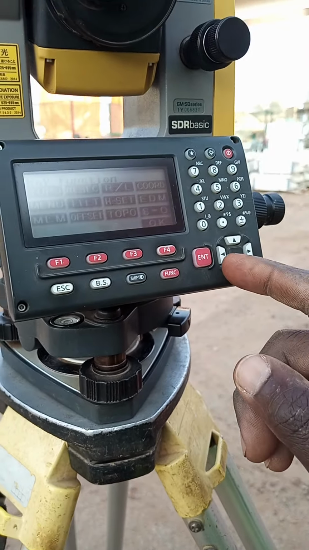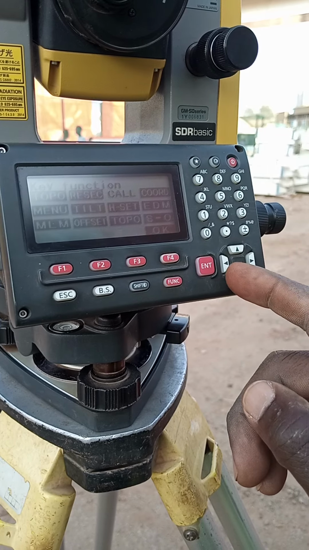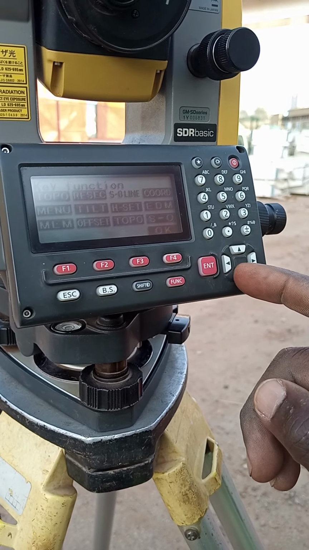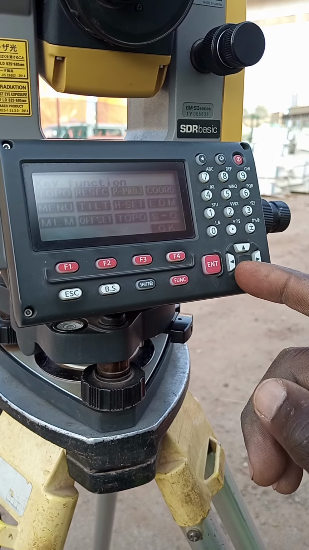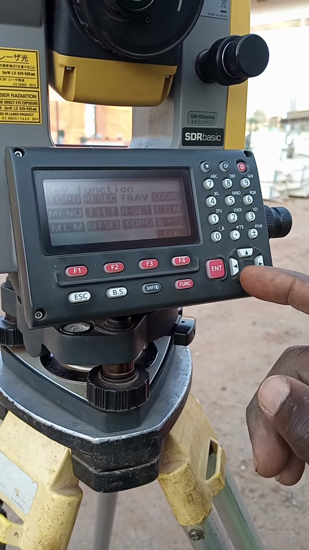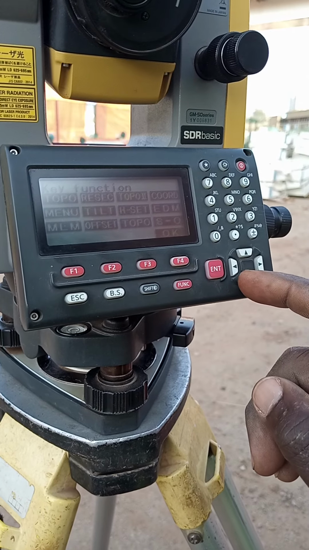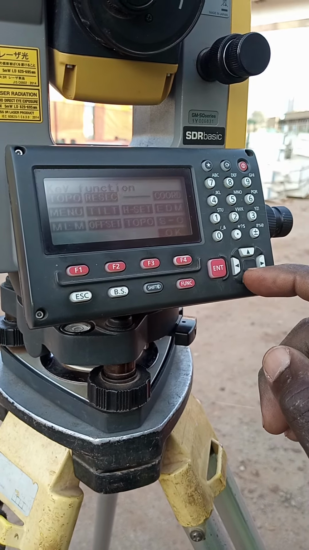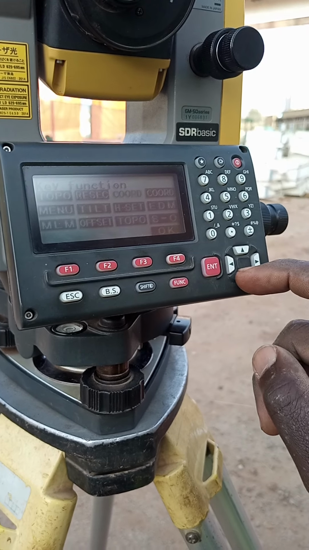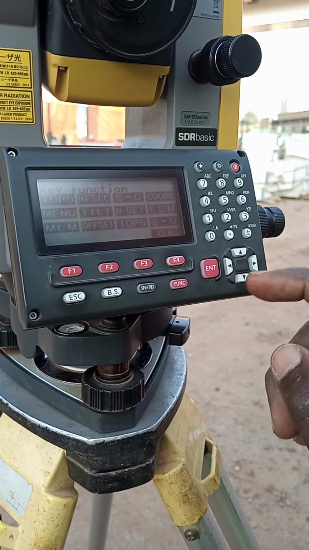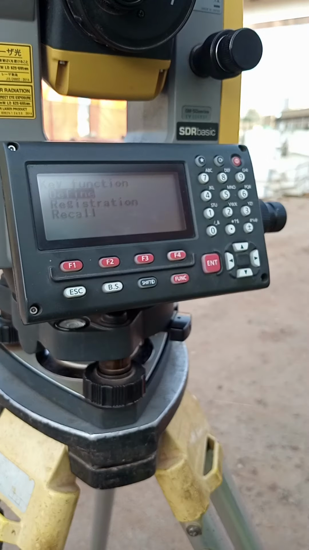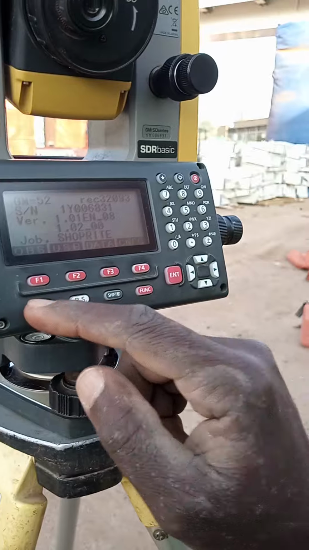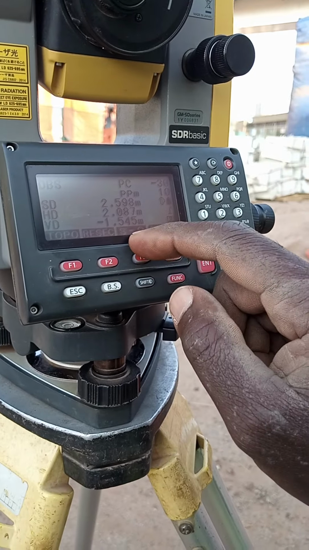So you use page down, level, area, height, project, intersection, until you see set out. There are very many. Measure, set out. You press OK. Now it is defined. You go back, you check. You see, it has gone there.